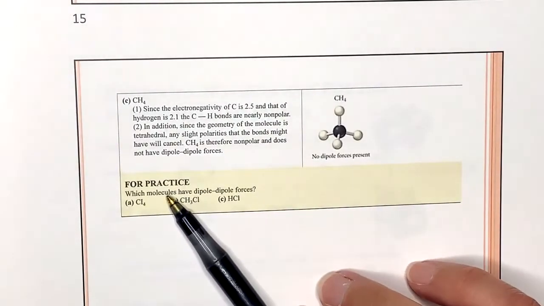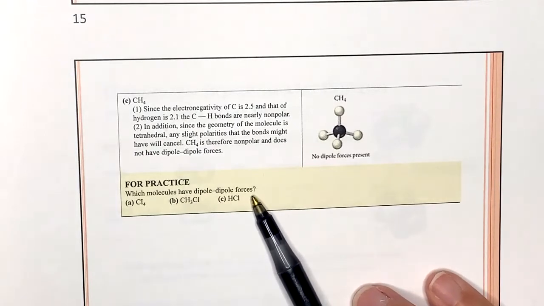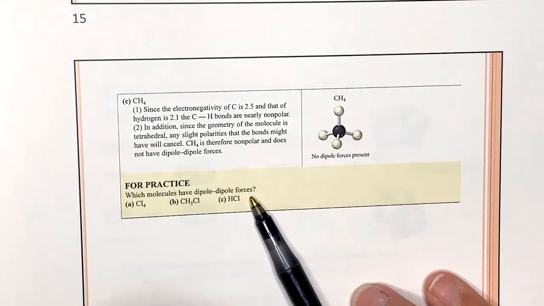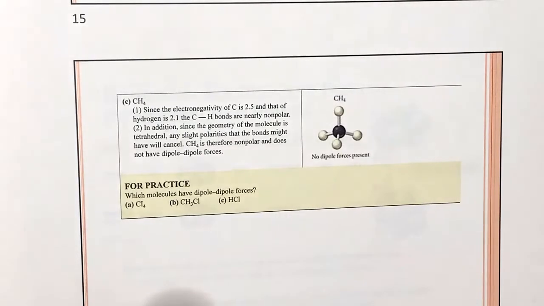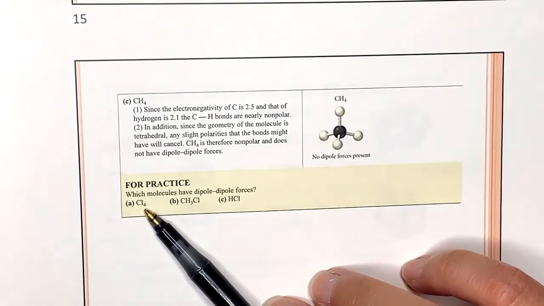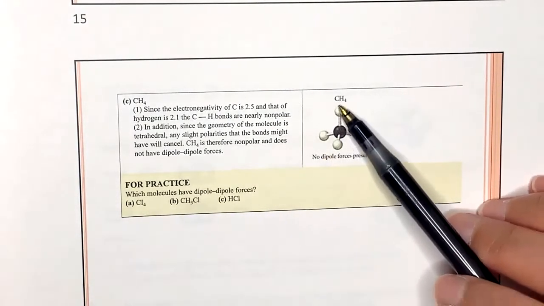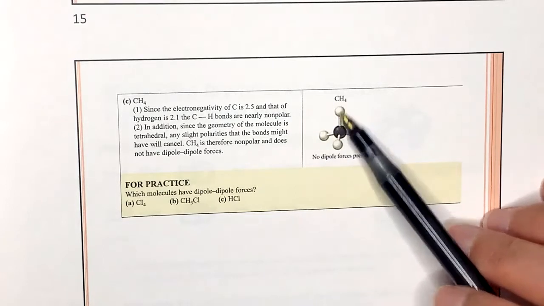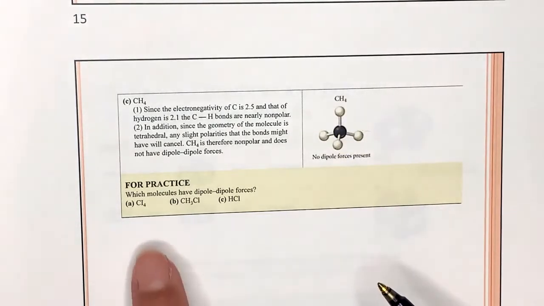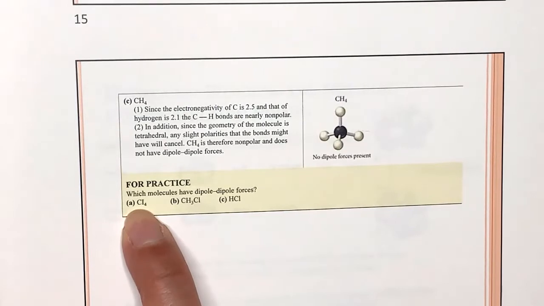So here's another example. It says, which molecules have dipole-dipole force? Now, again, everybody has London dispersion, but not everybody has dipole-dipole, because only the polar molecules will have dipole-dipole. Does CI4 have dipole-dipole force? Remember, CI4 will look exactly like CH4, and they're all going to be pulling in equal opposite directions. So this guy here is going to be nonpolar, so no dipole-dipole, only London dispersion. And the same thing you can say for CF4. You could draw the same picture, or CBr4, because they're equal, they'll all cancel out.